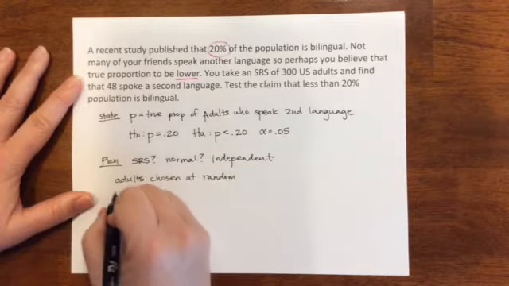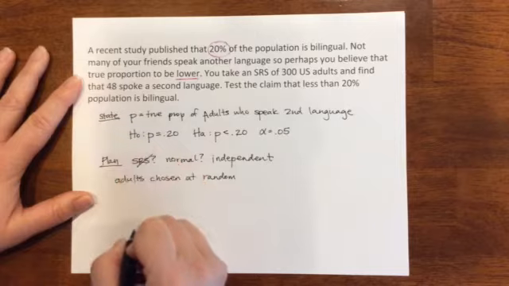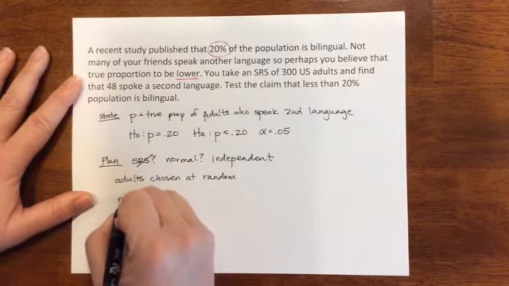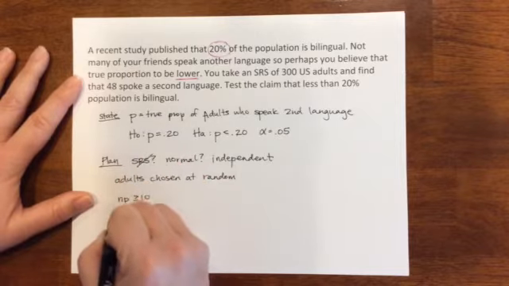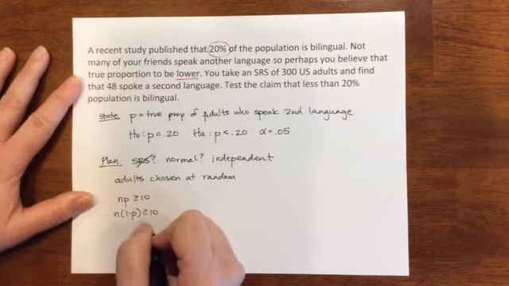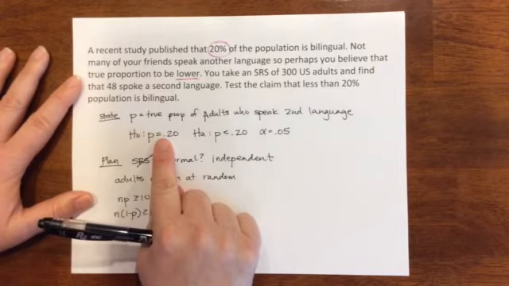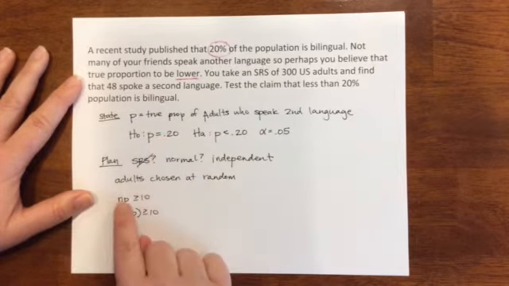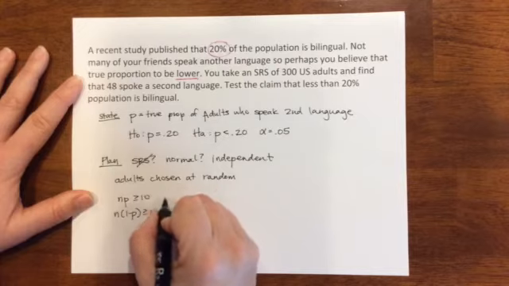All right, so we're done with that. Now to check if something's normal, we do n times p is greater than or equal to 10, and n times 1 minus p is greater than or equal to 10. Unlike a confidence interval, we have an assumption of what the parameter might be. So we're going to use this for p. We're not going to use p hat.